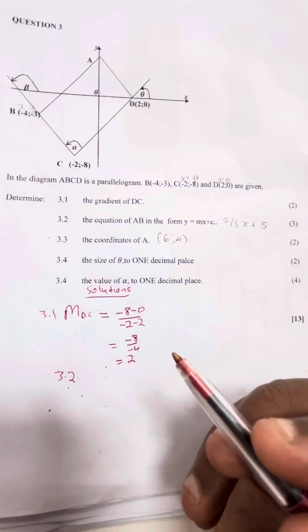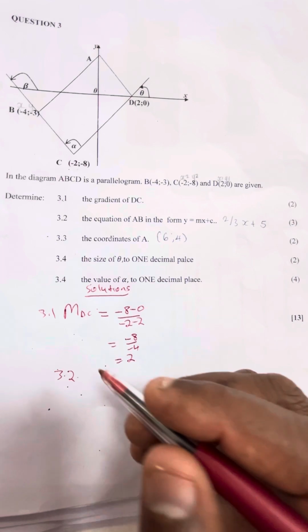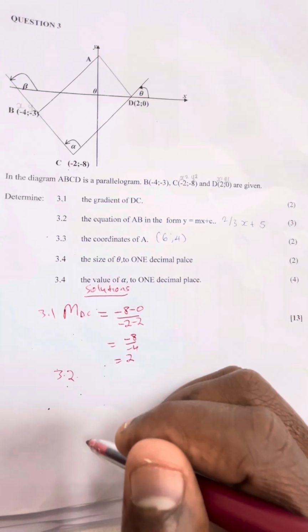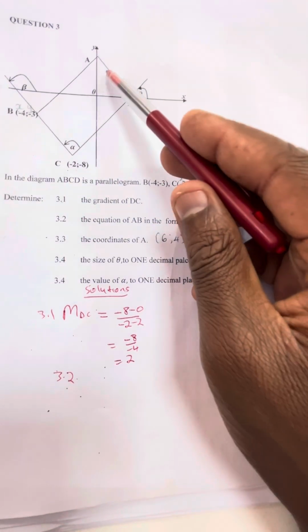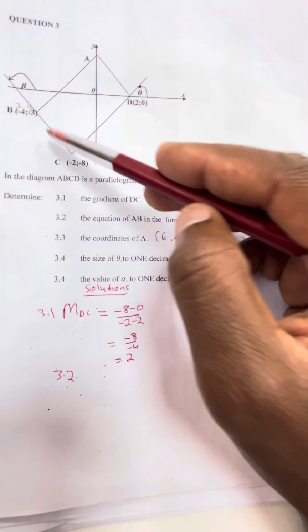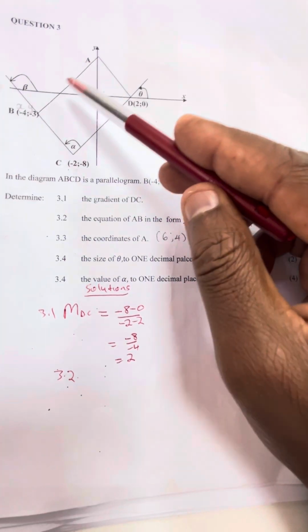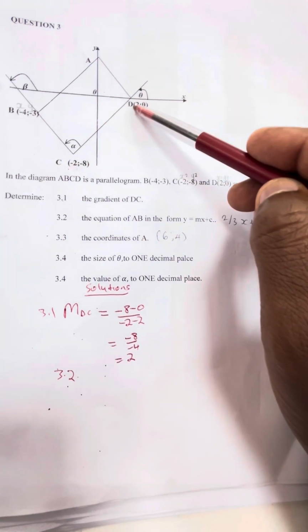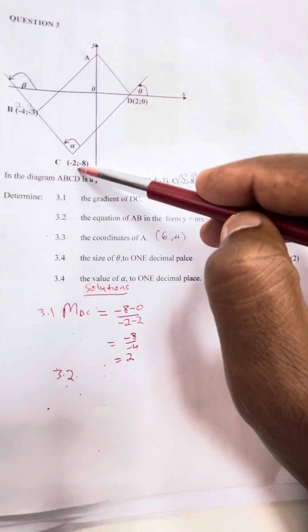Determine the equation of AB in the form y equals mx plus c. Since we are told that ABCD is a parallelogram, you know that AB is parallel to CD, and then AD is parallel to what? To BC.